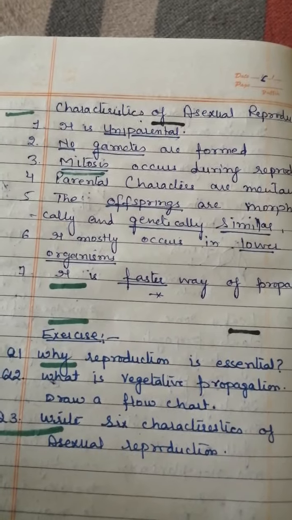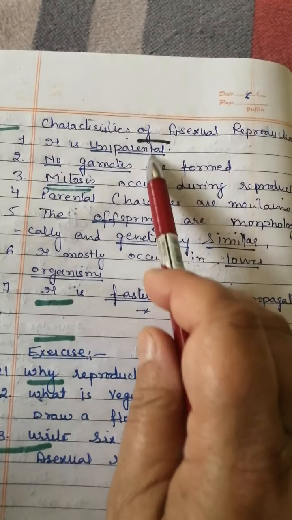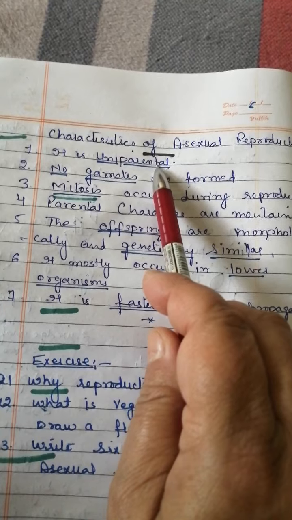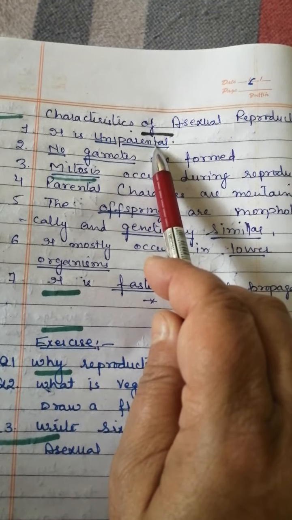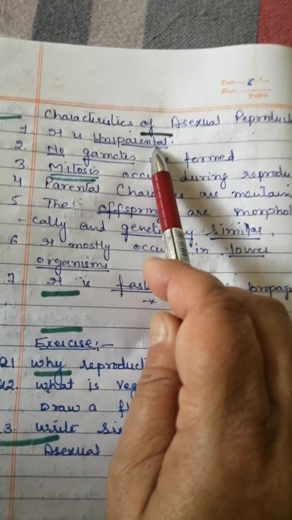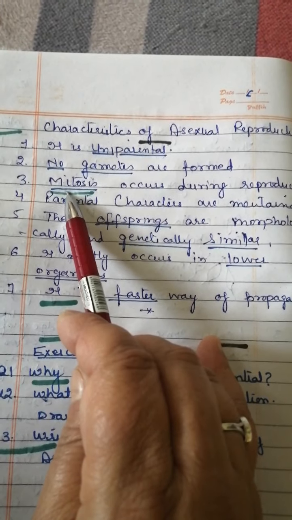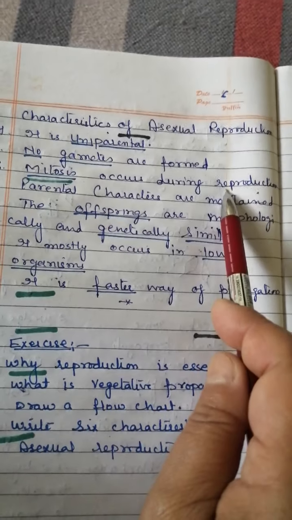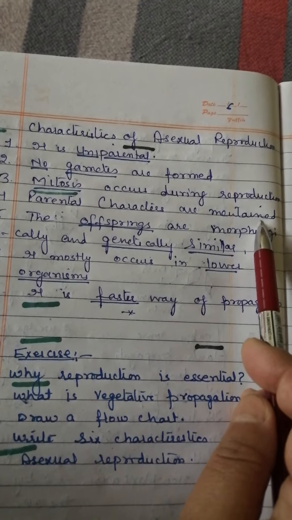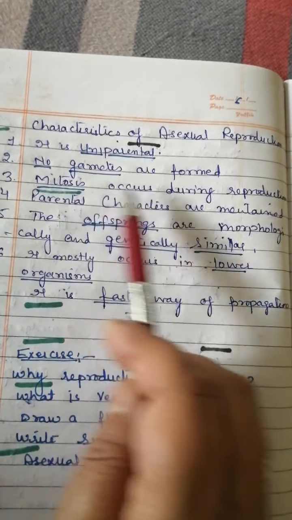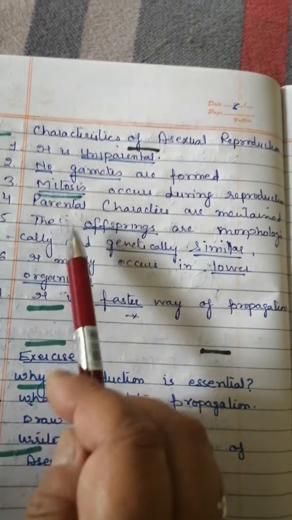Just going through, we have seen number one, that they are uniparental. A single parent plant or parent animal is capable of giving rise to a new organism. No gametes are formed. Thus, there is only mitotic division. Mitosis occurs during the reproduction. And parental characters are maintained in the next progeny. Because it is by mitosis, all the characters which the offspring will have will be similar to the parents.